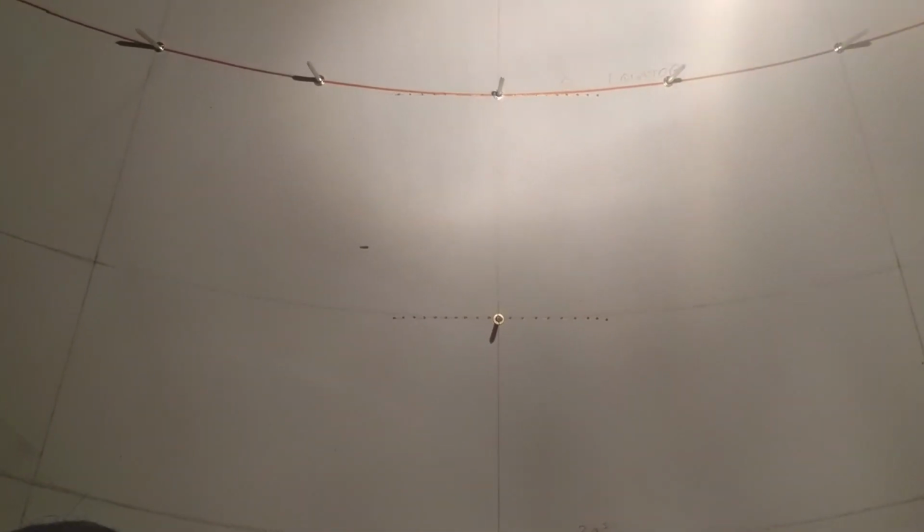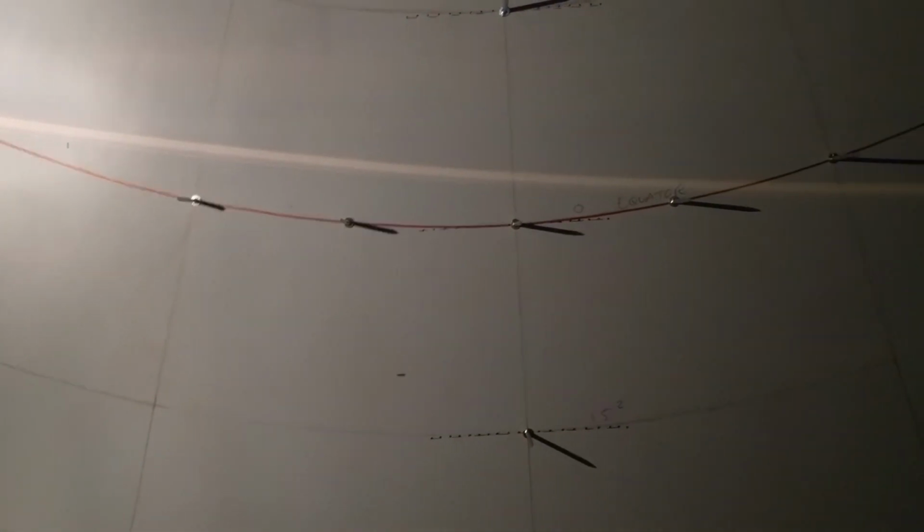Sun approaching over the equator. Finally we get the, will stop it.